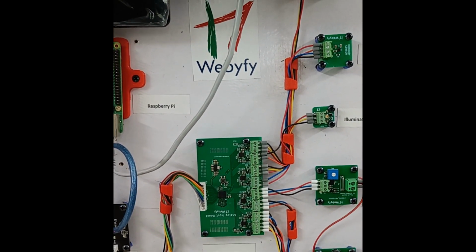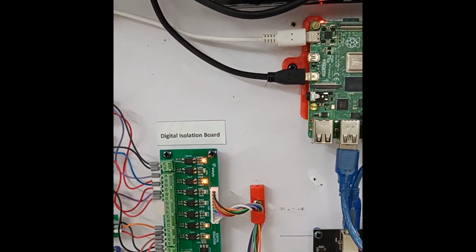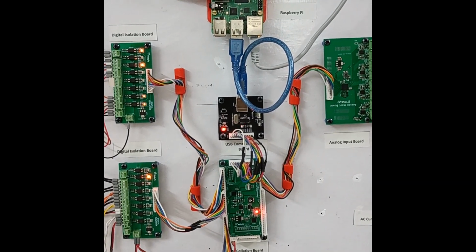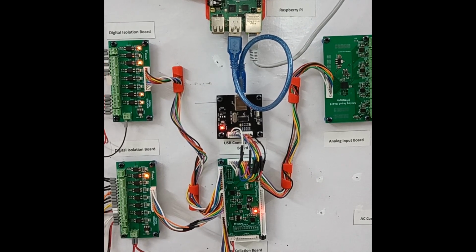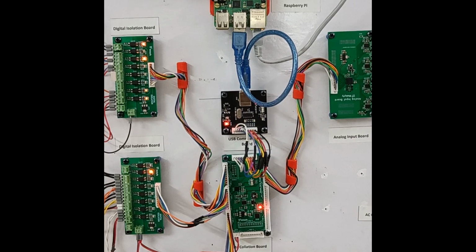This is an analog input board used for reading the analog inputs for the DCU. These are the digital isolations for protecting the DCU from the digital inputs. This is the data collection module. It provides 8 sockets. We can connect different types of modules like analog module, digital module and relay modules.